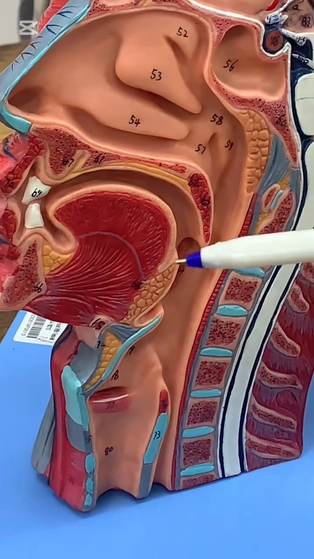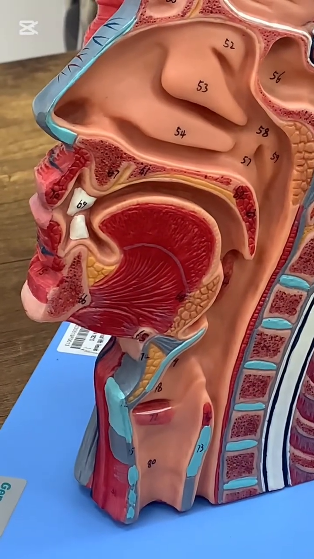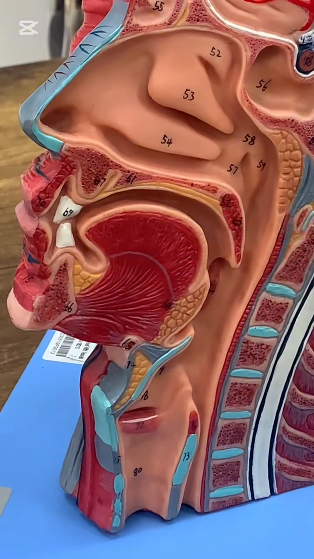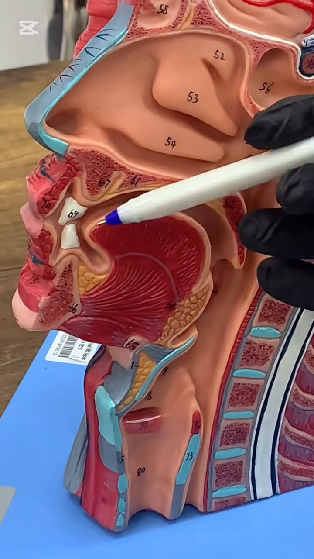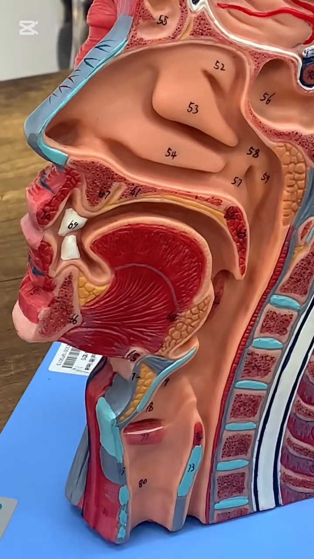As for the vestibular portion, boundaries: anteriorly the lips, posteriorly the teeth and gums.